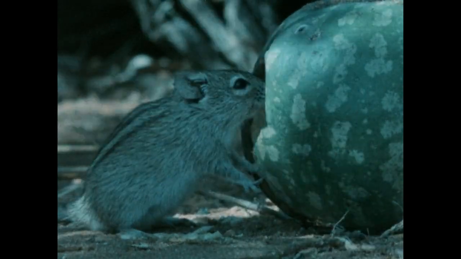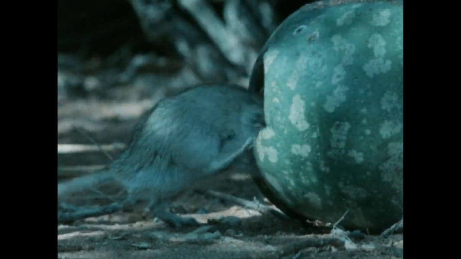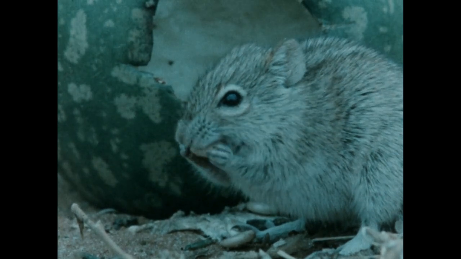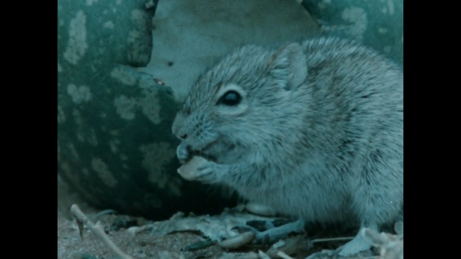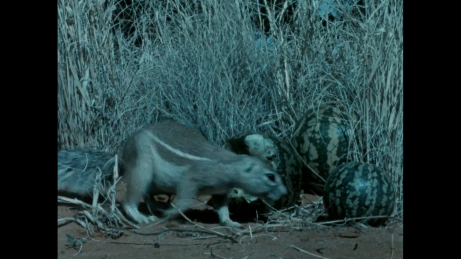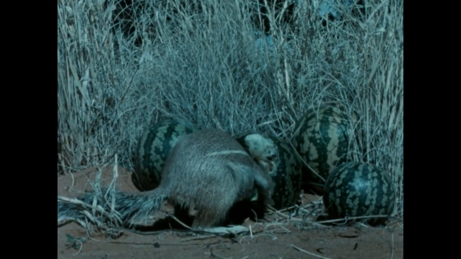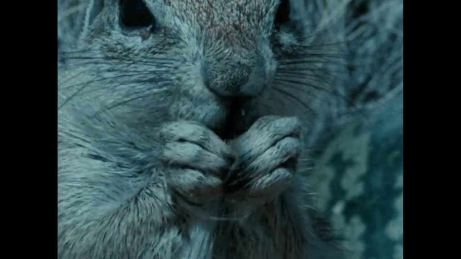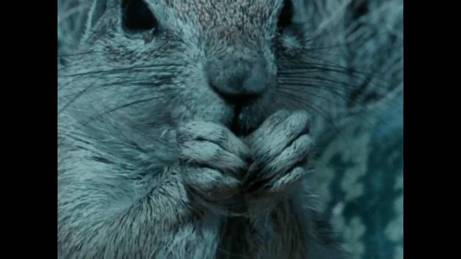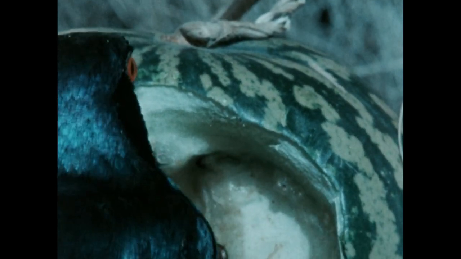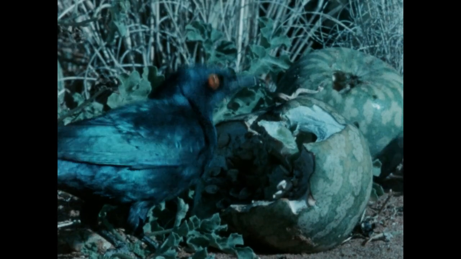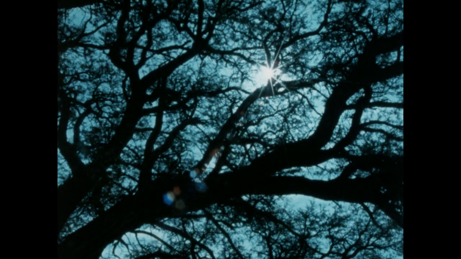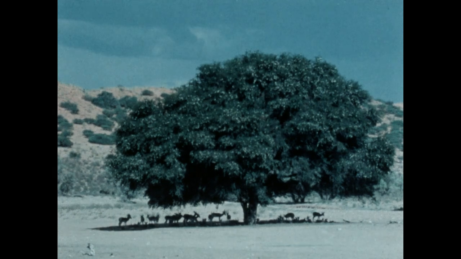They extend the season's abundance for weeks or months after a rainfall, providing food and water for many animal species. All too soon, the desert is dry again.